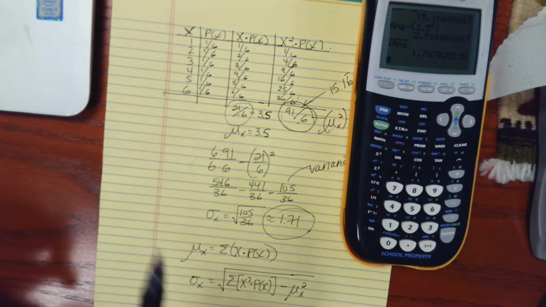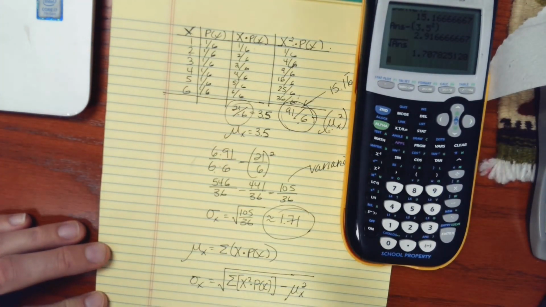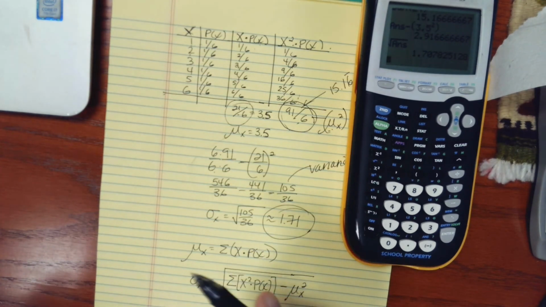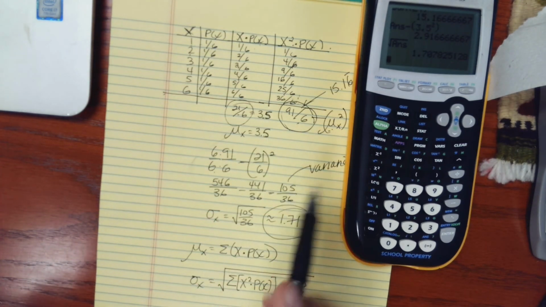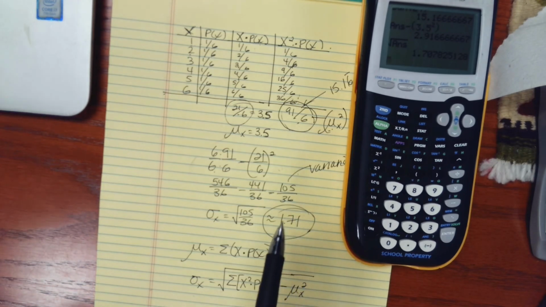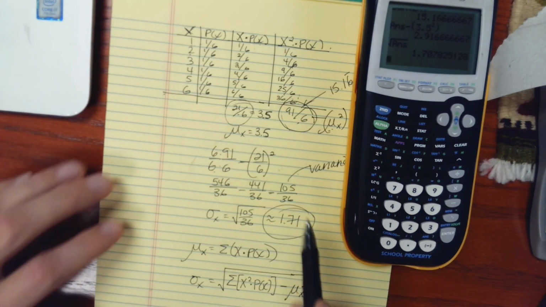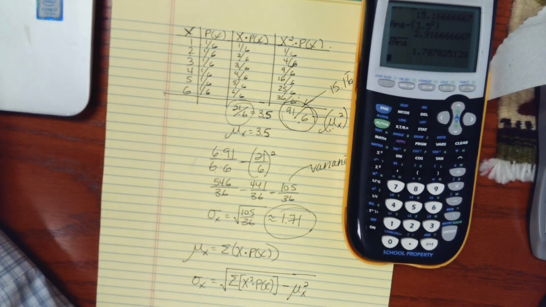Alright, in the next video we'll do a couple of application problems where we use a discrete random variable and calculate the mean and standard deviation and then interpret them in the context. I hope you'll tune in.